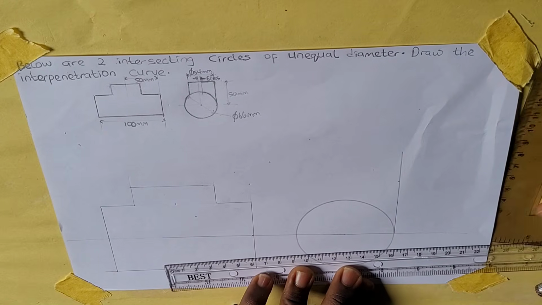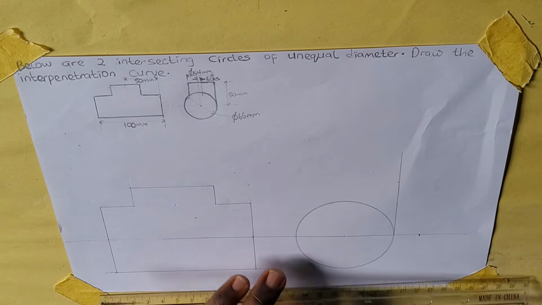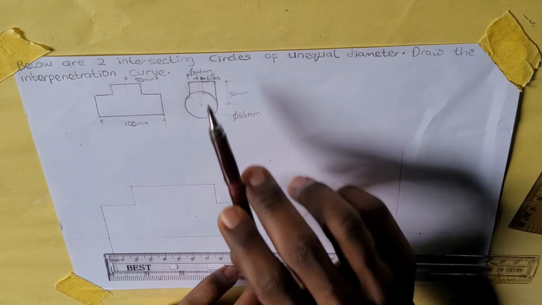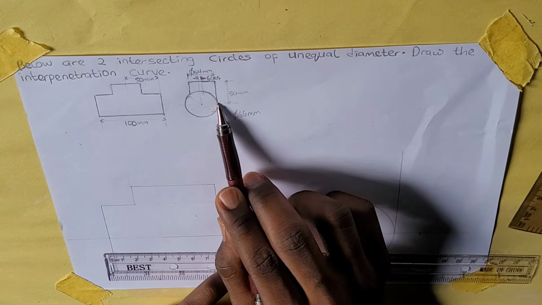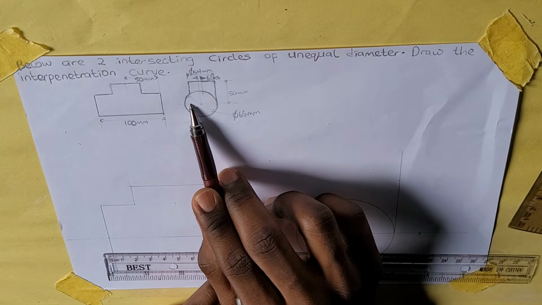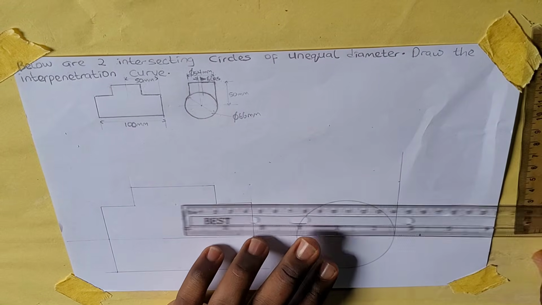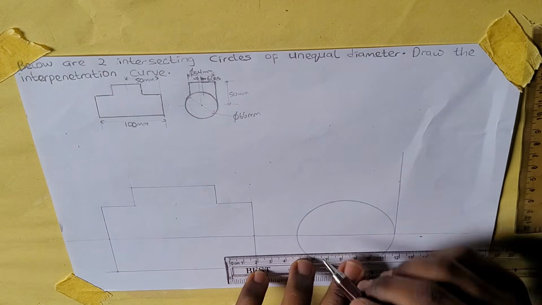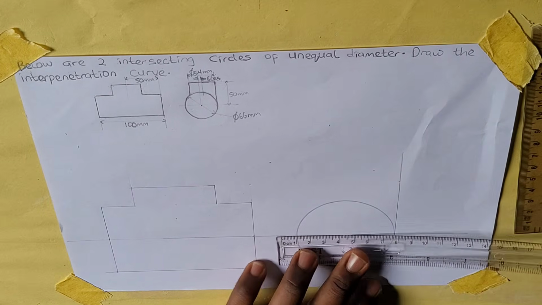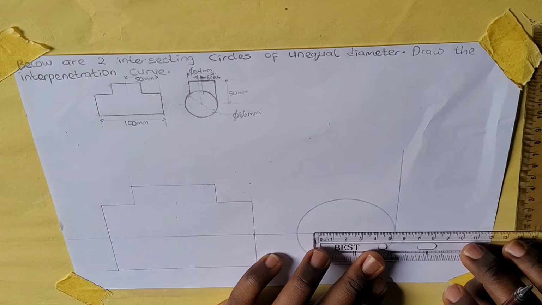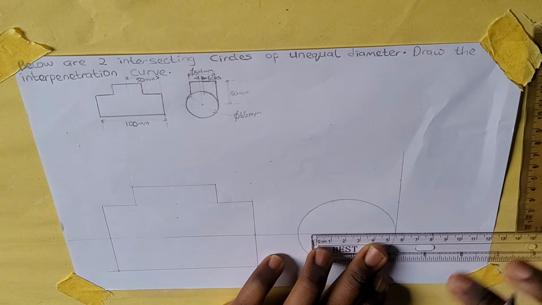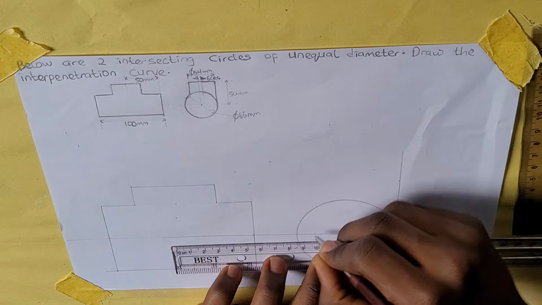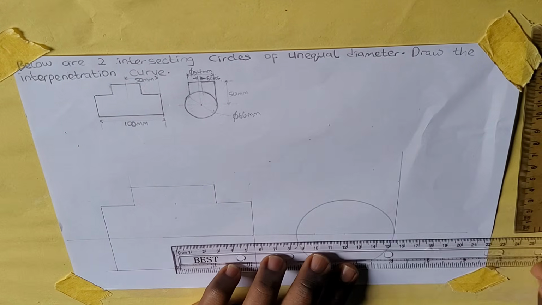After that, the distance from here to here is 54, which is also the same as the distance from this point here to somewhere else inside the circle. So I'm going to measure a distance of 54 from here to somewhere here. And I'm going to draw that line up. Now from this point, I'm going to draw a line up like this.